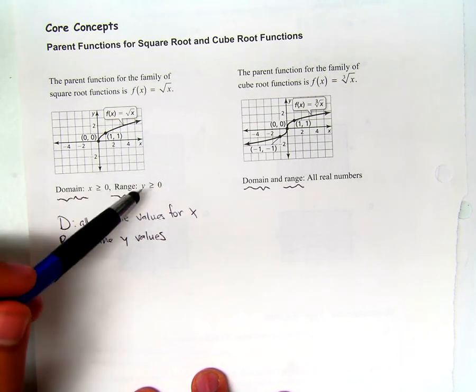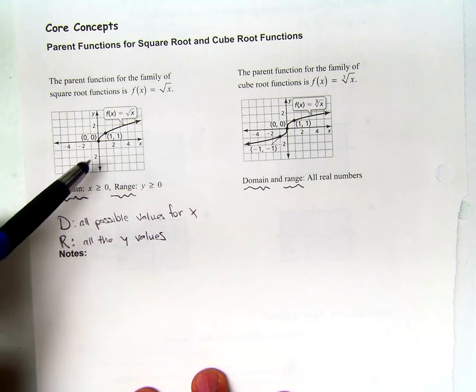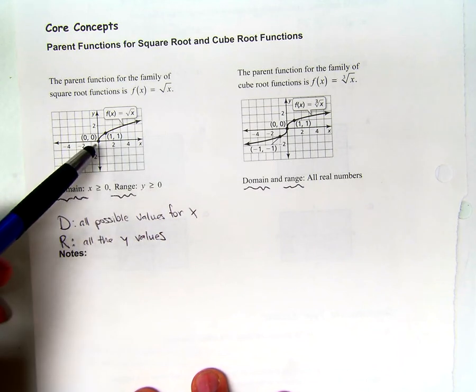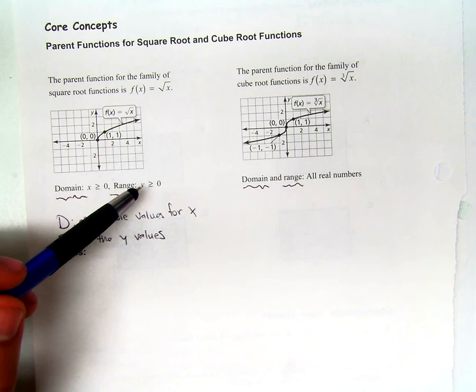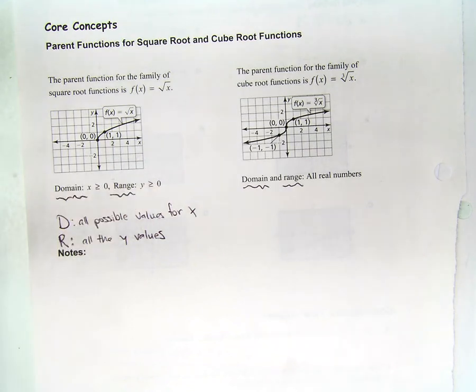With the range, the y's also start at 0. This point here is also at 0, 0. The y coordinate is also 0. So this starts at 0 and it's shaded, because we can have 0 under a square root, and then that goes on to infinity. Hence the reason why y is greater than or equal to 0.